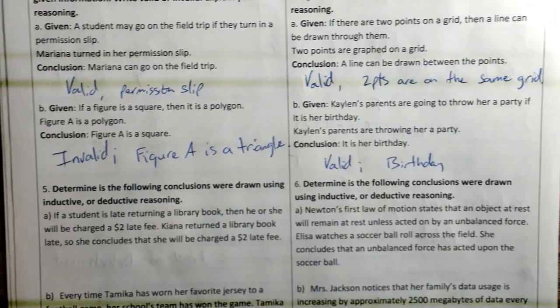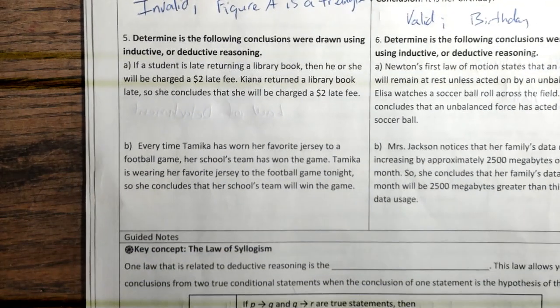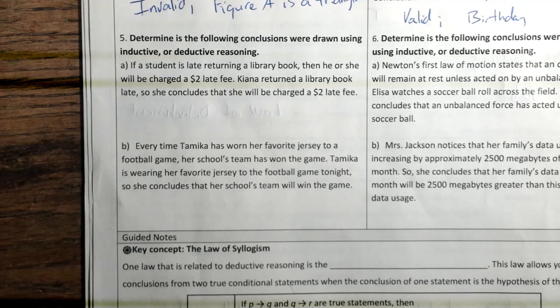Okay, number 5. Just move up here so we can see the A and the B. Number 5, determine the following conclusions were drawn using inductive or deductive reasoning. All right, so before we even do this, I'm going to flip back to the previous page. Deductive reasoning uses general facts, rules, definitions, or properties to reach valid conclusions from given statements.